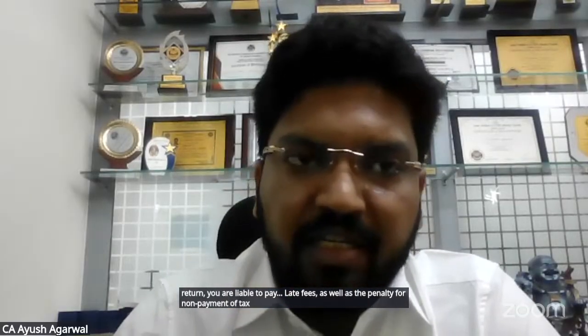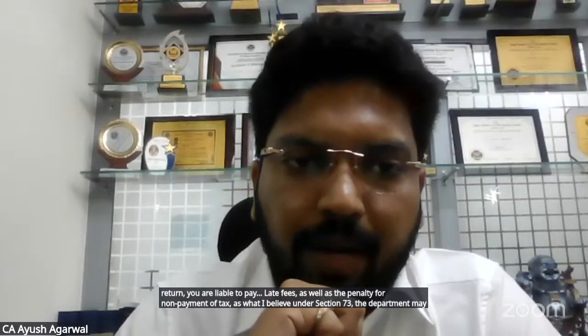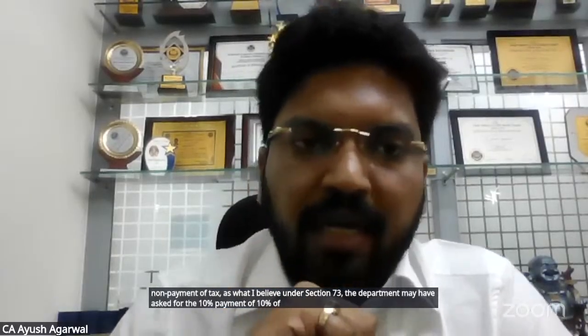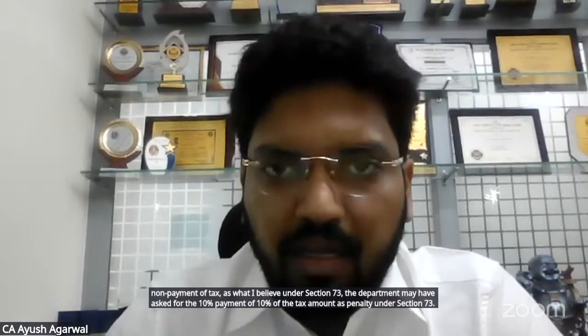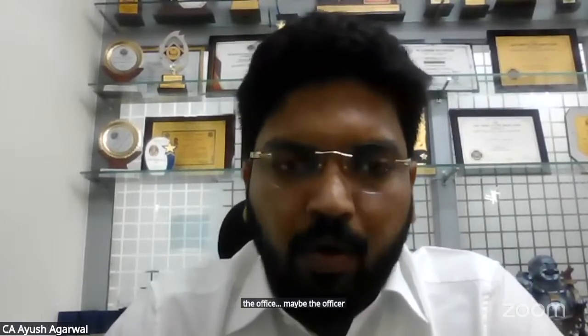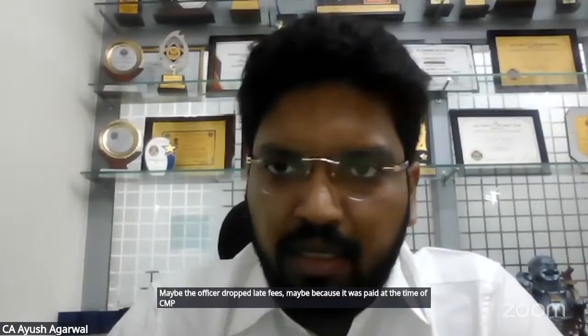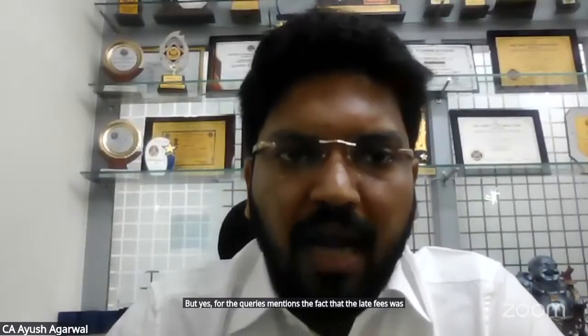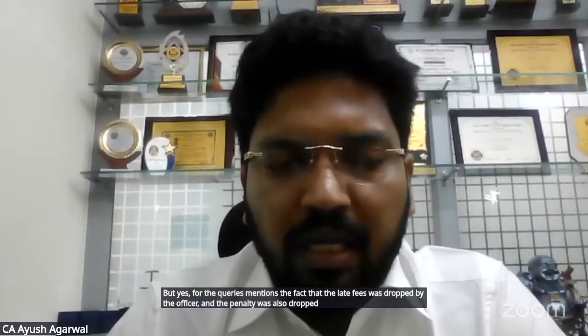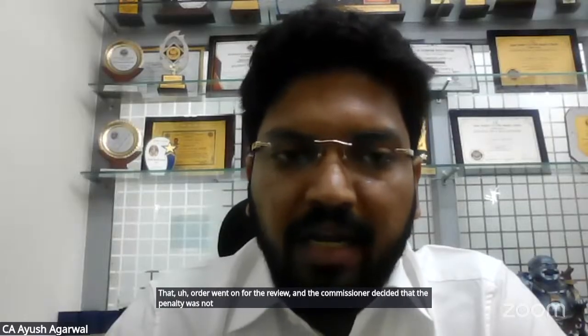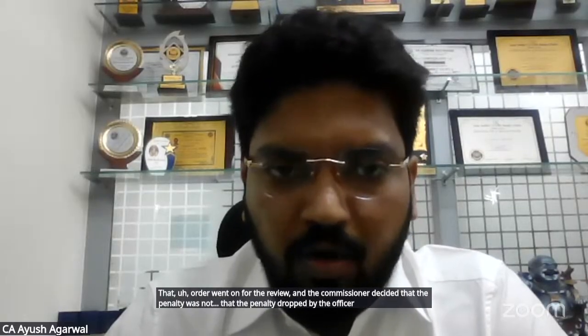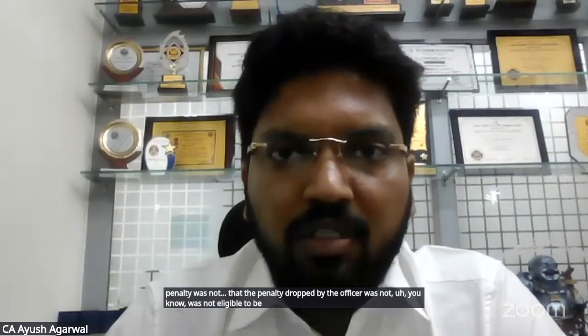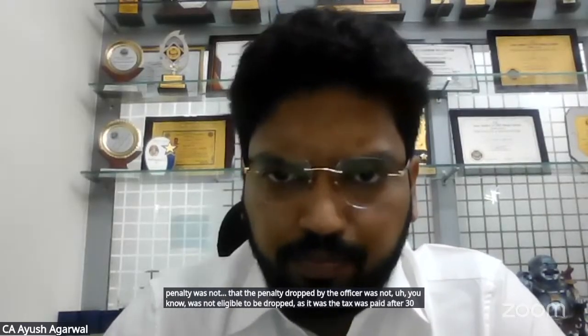As I believe, under section 73 the department may have asked for payment of 10% of the tax amount as penalty. Maybe the officer dropped late fees because it was paid at the time of CMP 08 only. But the query mentions that the late fees and the penalty were both dropped by the officer. Later on, that order went for review, and the commissioner decided that the penalty dropped by the officer was not eligible to be dropped, as the tax was paid after 30 days or so.